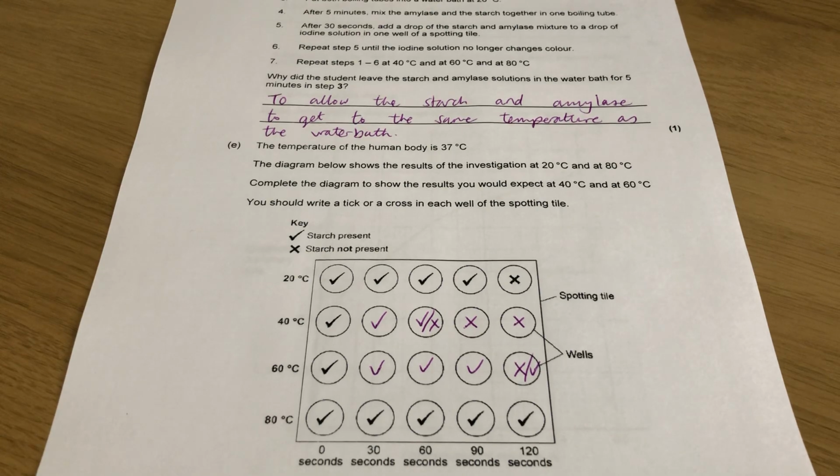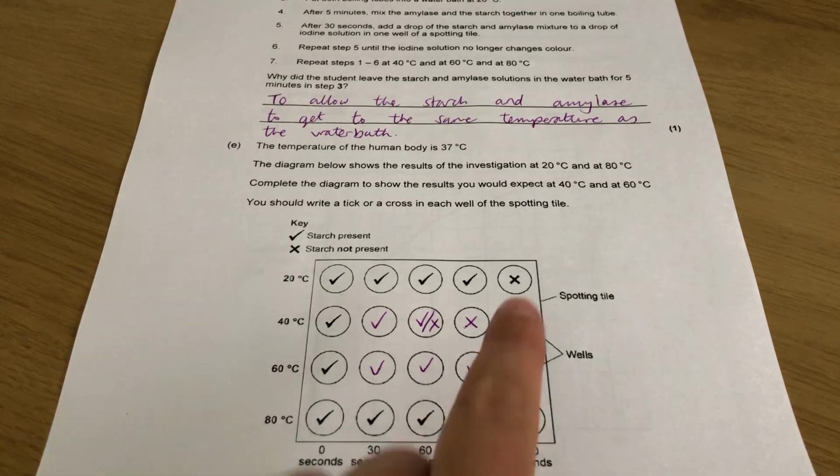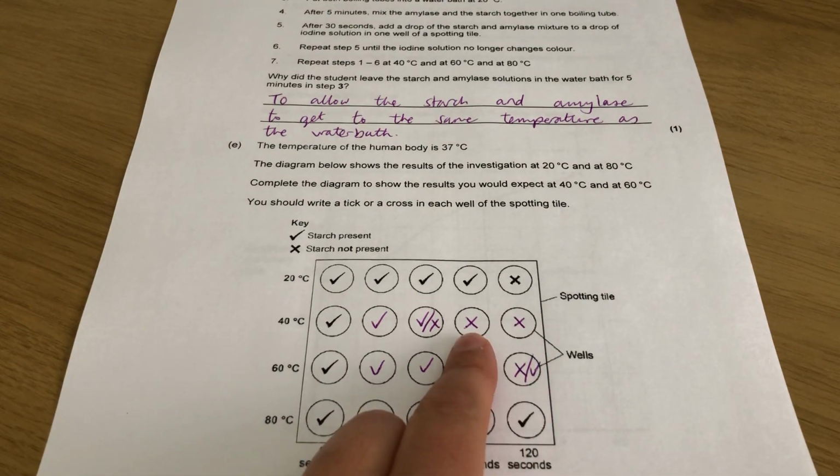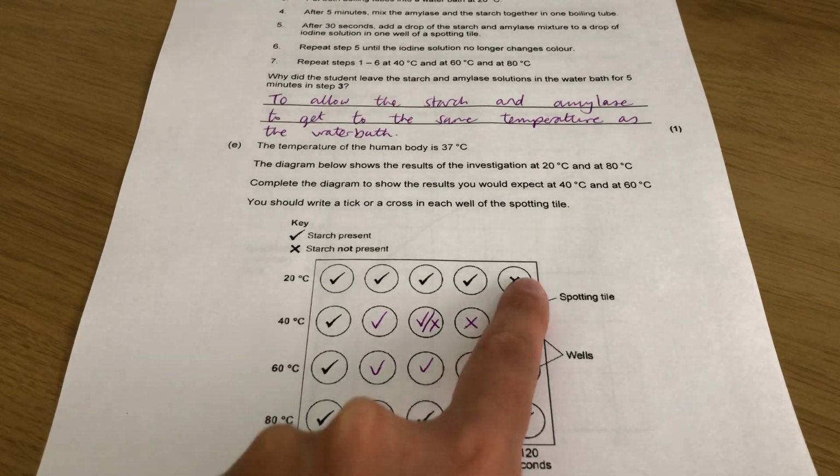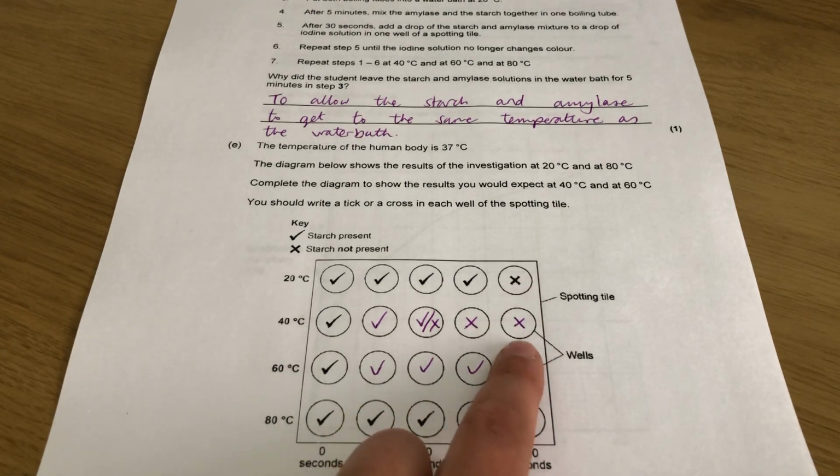So we know that 40 degrees C is going to be a lot more effective than 20 degrees C because the particles have got more energy and they are going to be moving around more. There's going to be greater collisions. That links in with chemistry. So long as we have got two crosses at the end here, which is one more than at 20 degrees C, showing that it is a faster rate of reaction, we're good.